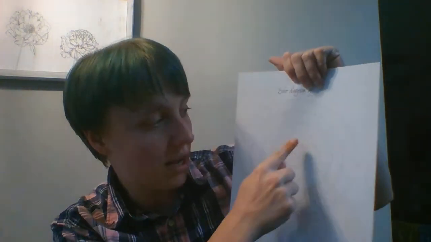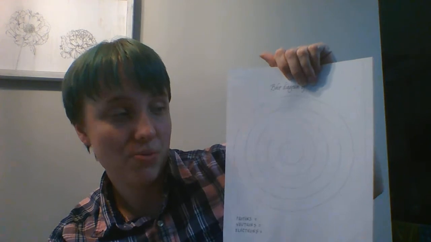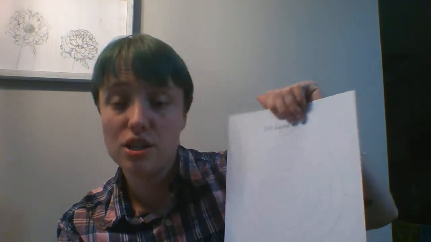Then you have your noble gases. Your noble gases have a full electron shell on the outside. So helium, you guys, has 2 electrons in it. I don't have it here, but it has 1, 2, which if you guys remember from last week, it's only 2 allowed in here. So it has a full electron shell on that outer shell, and it's really happy.